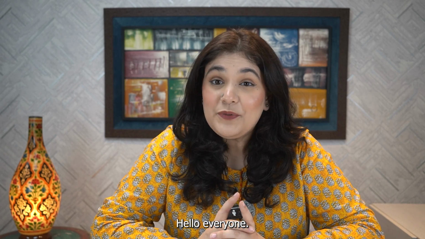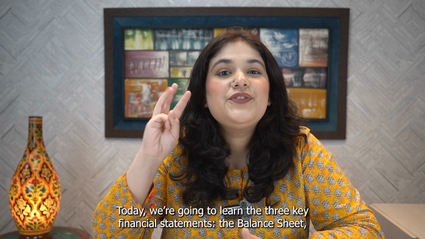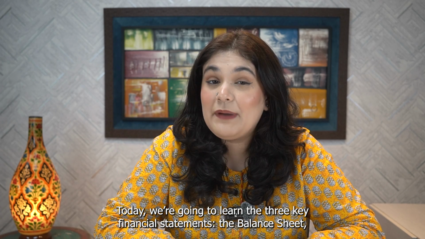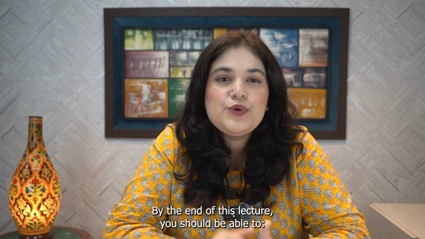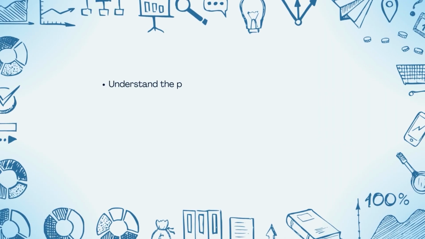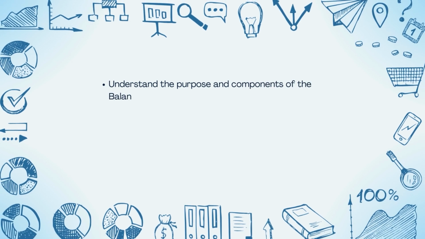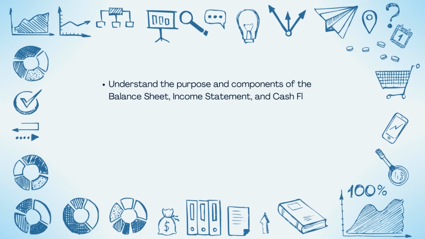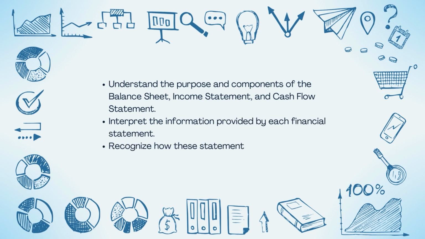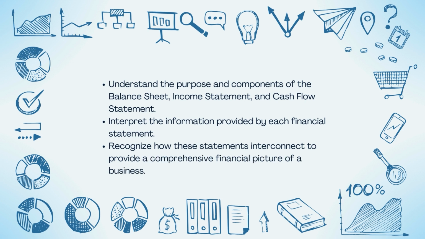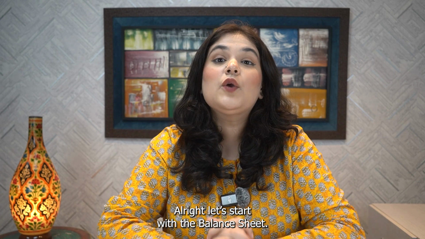Hello everyone. Today, we're going to learn the three key financial statements: the balance sheet, the income statement, and the cash flow statement. By the end of this lecture, you should be able to understand the purpose and components of a balance sheet, income statement, and cash flow statement. Interpret the information provided by each financial statement. Recognize how these statements interconnect to provide a comprehensive financial picture of a business. Alright, let's start with the balance sheet.